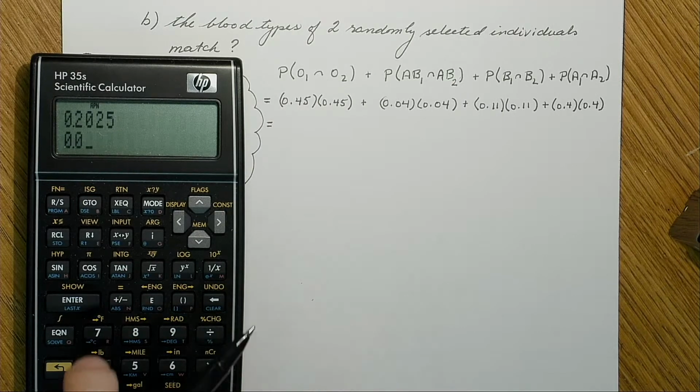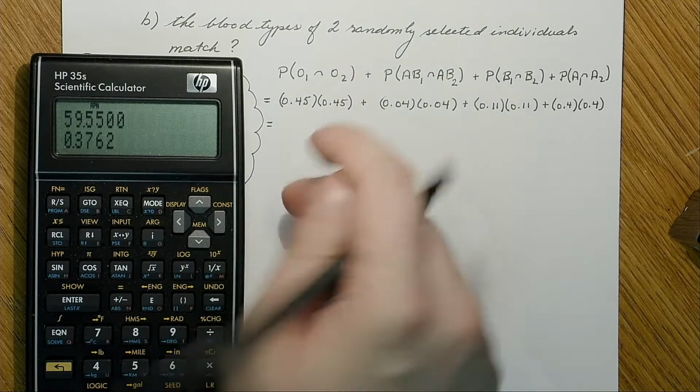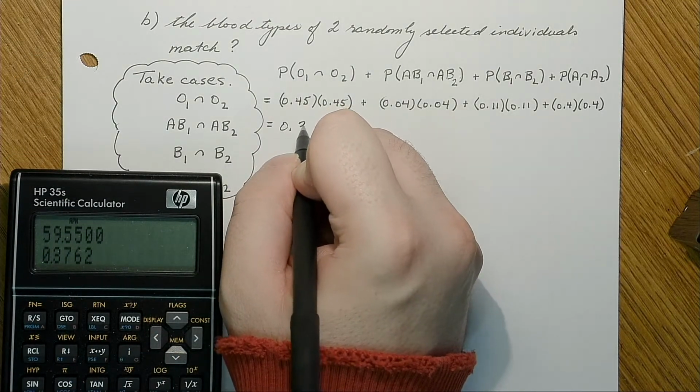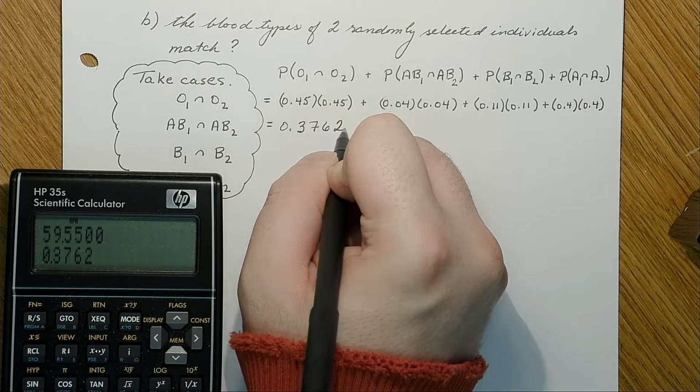I have 0.4 squared. We'll add that. We have 0.11 squared. We'll add that. And 0.4 squared, and we'll add that. So we get 0.3762.